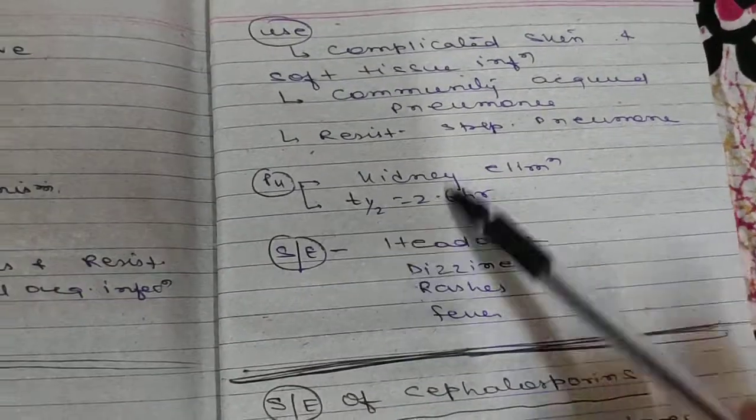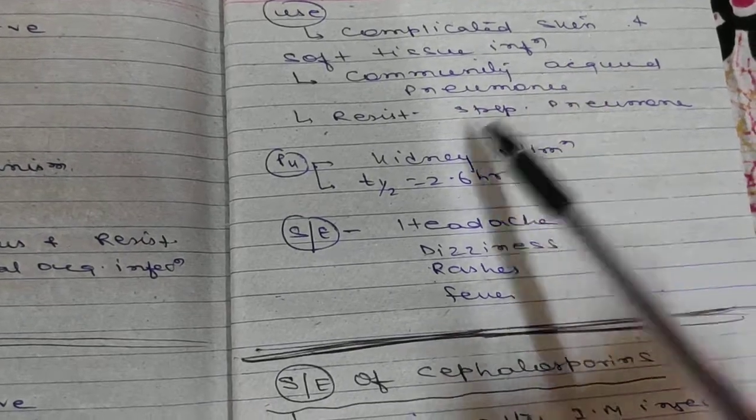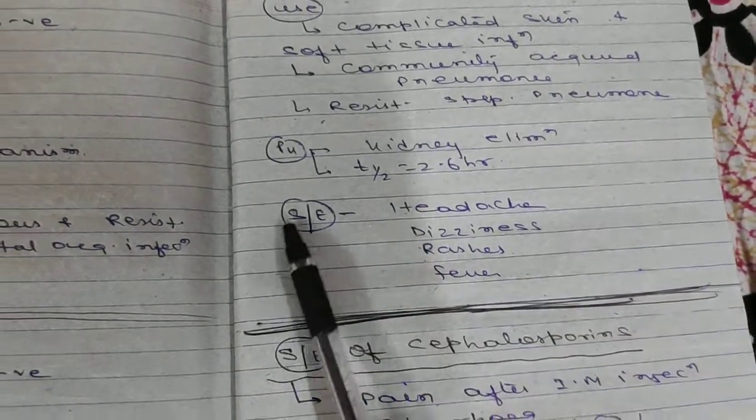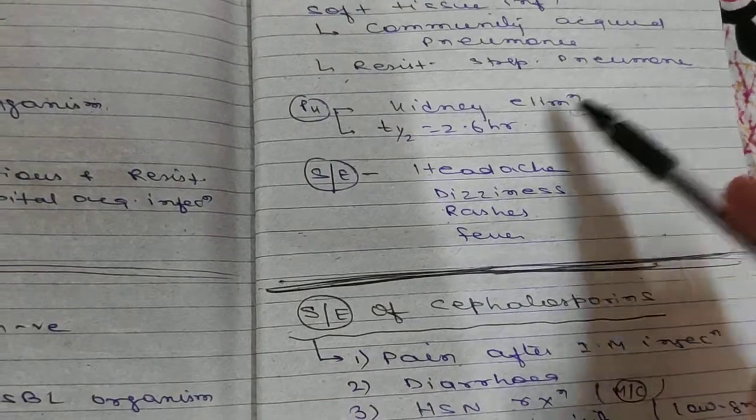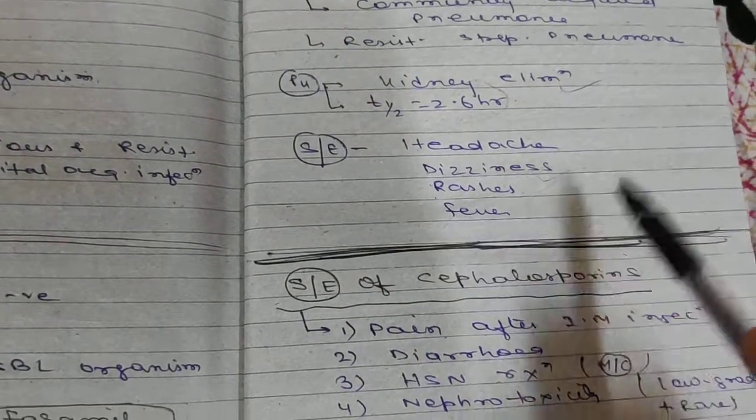Now the next is use. It is used for complicated skin and soft tissue infection, community acquired pneumonia, and resistant staphylococcal pneumonia. Pharmacokinetics involve kidney elimination, and T half is usually 2.6 hours. Side effects: headache, dizziness, rashes, and fever.